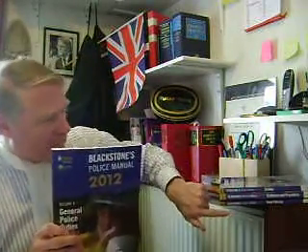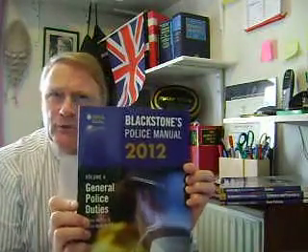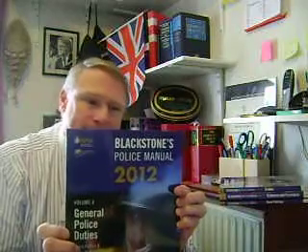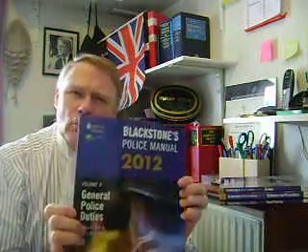These are the Blackstone Police Manuals 2012. They're in 4 volumes, 3 of them there. This is the final volume. It's volume 4, General Police Duties. It's written by Hutton and Gavin McKinnon, and the consultant editor is Paul Connor.